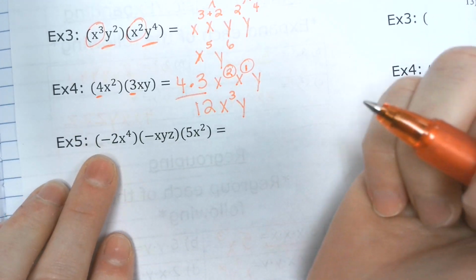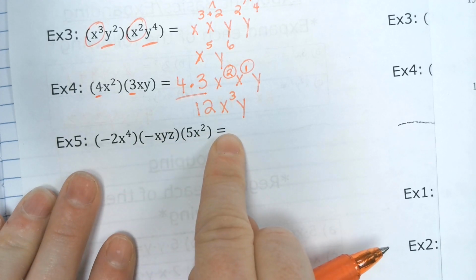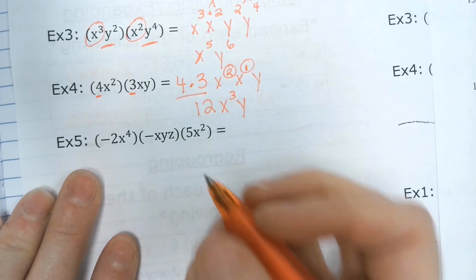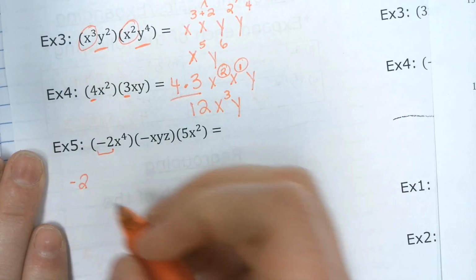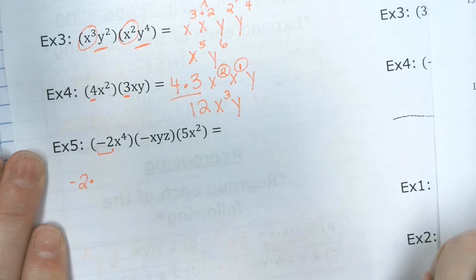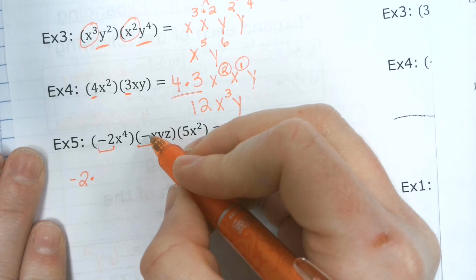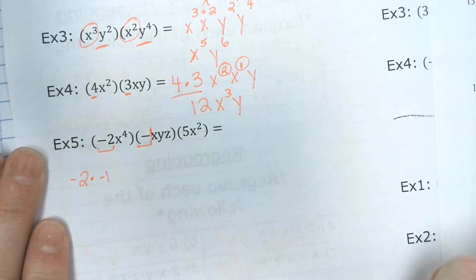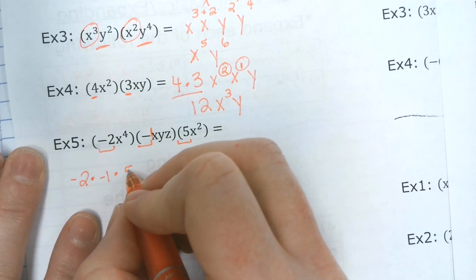Ooh, this has some negatives on there. But there's no exponents outside the parentheses or anything like that. So we're just going to rewrite it with all of our numbers first and then do our variables in alphabetical order. Okay, so we're going to start with -2 times, what would I put for just a negative there? What is actually in front of that x? A 1, yeah, so -1 times 5.